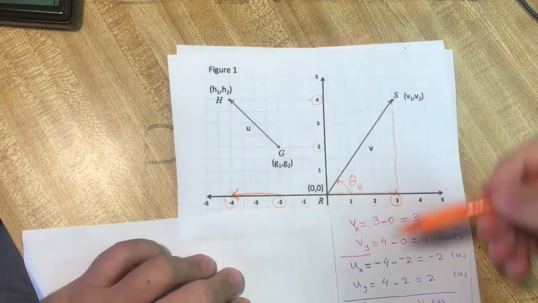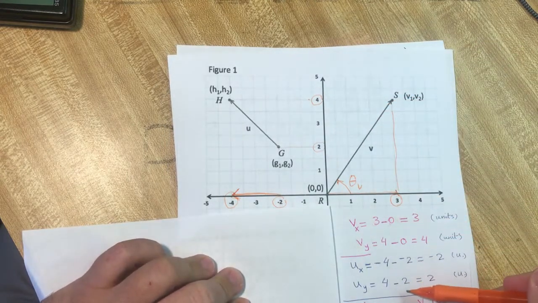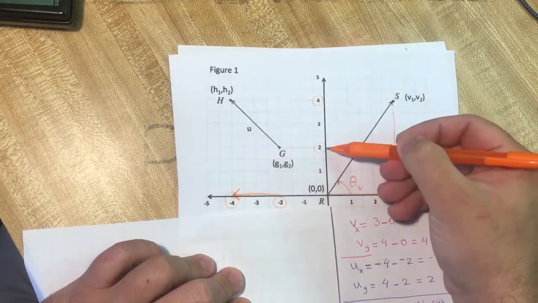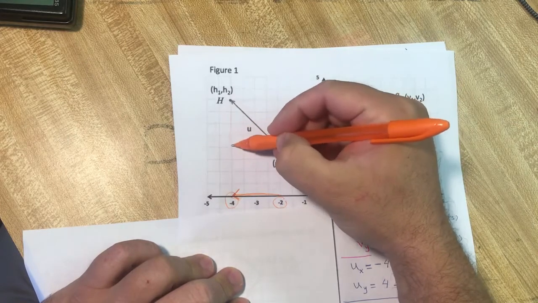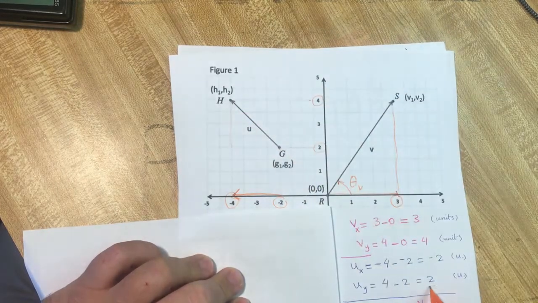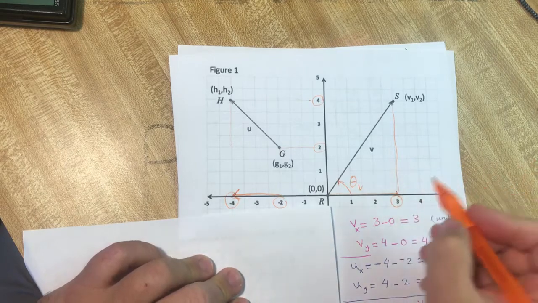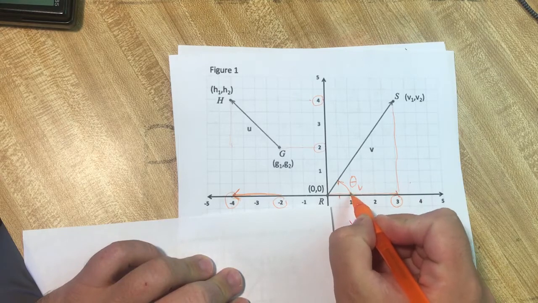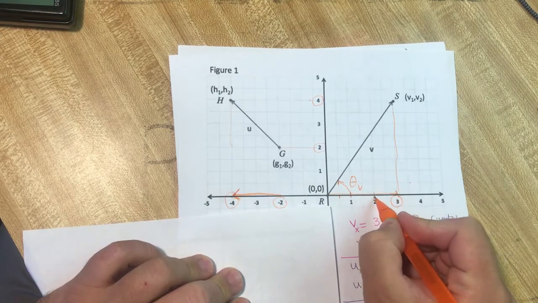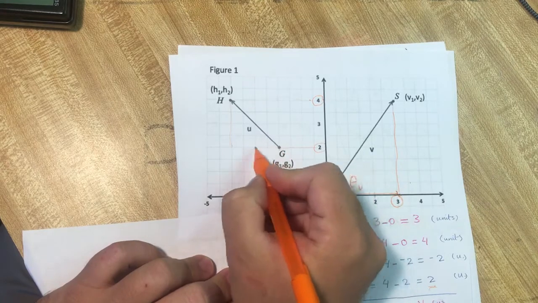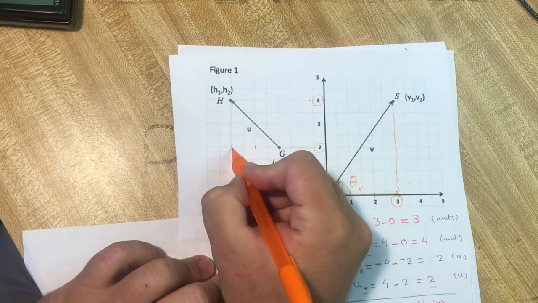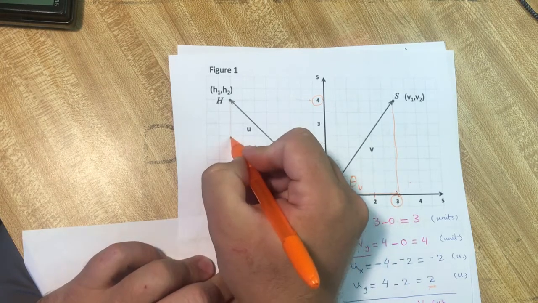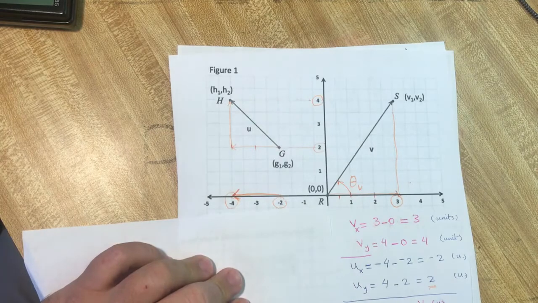What about the length of the y component for vector u? It is 4 minus 2. It is also 2. Now look at these squares. Each square is a half unit. 2 of them is 1 unit, 2 units, 3 units, and also here it is 1 unit, 2 units in negative x direction and 2 units in positive y direction.